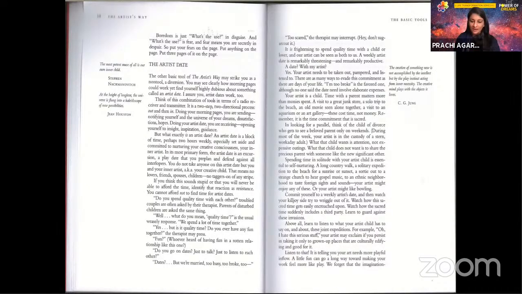And let's talk about the artist date. Now, there's a second part to it. We read about the first part.